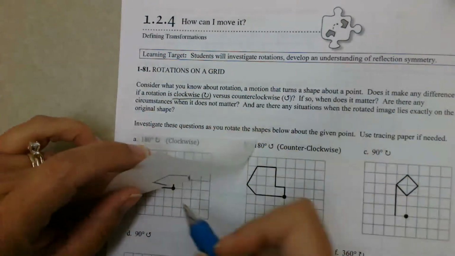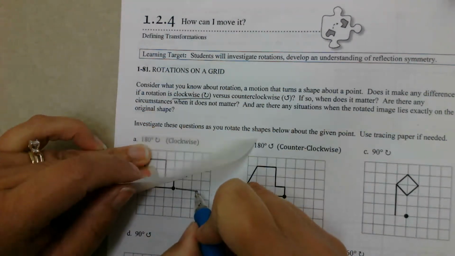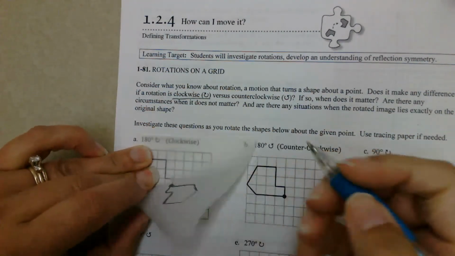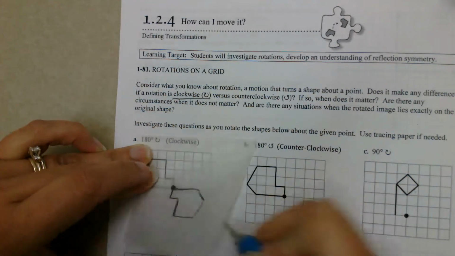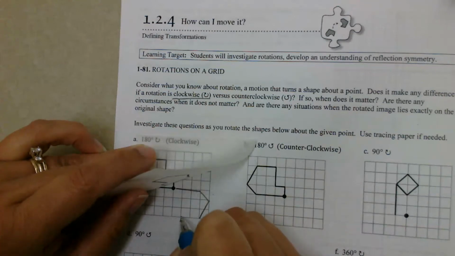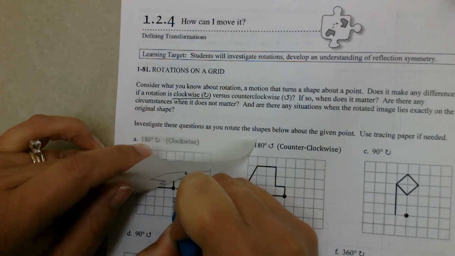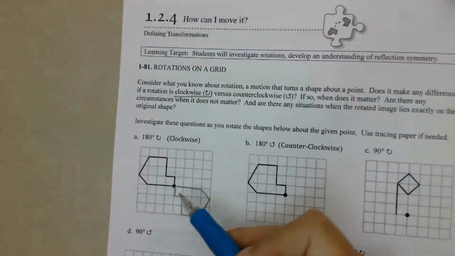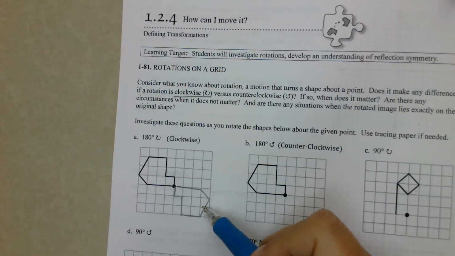So then I'm going to trace what I have. So that's 3 blocks, and then I'm just drawing the shape. So if I take this shape, rotate it 180 degrees clockwise.